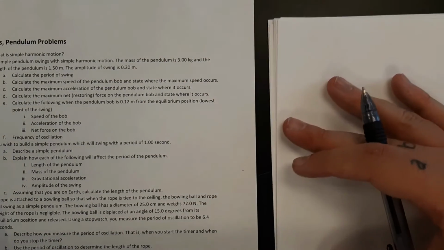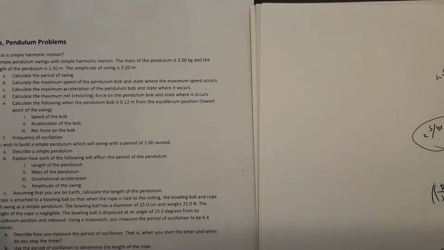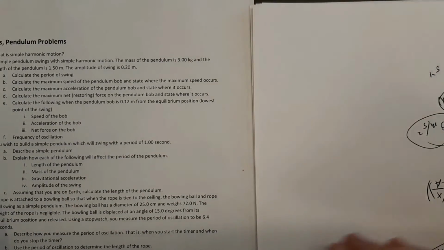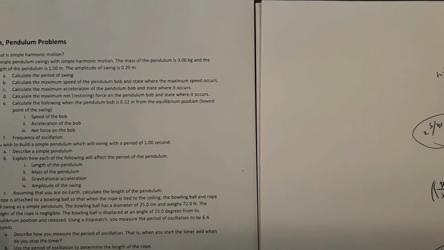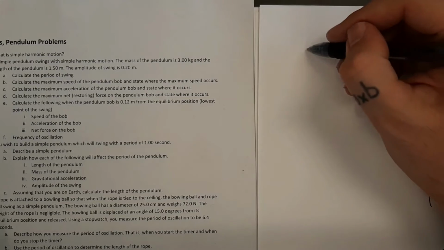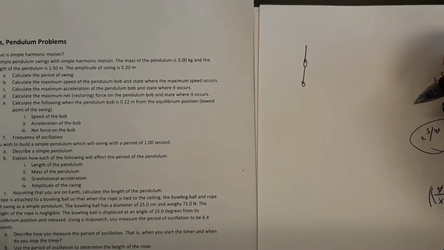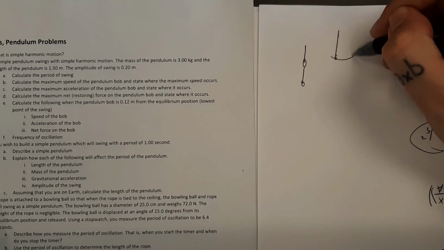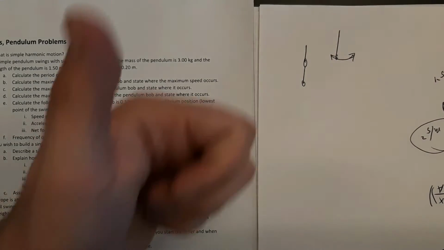Number 3. You wish to build a simple pendulum which will swing with a period of 1 second. Describe a simple pendulum. So a simple pendulum is just a pendulum bob hanging on a string that is hanging from a pendulum holder, and it is swinging along a single axis. You don't want to let it swing off in different axes because then you're looking at more complicated motion. You don't want to have a double pendulum, where it's going down to one bob and then another bob hanging off it. That's completely random motion. We want just a single bob going back and forth. Okay, boom.